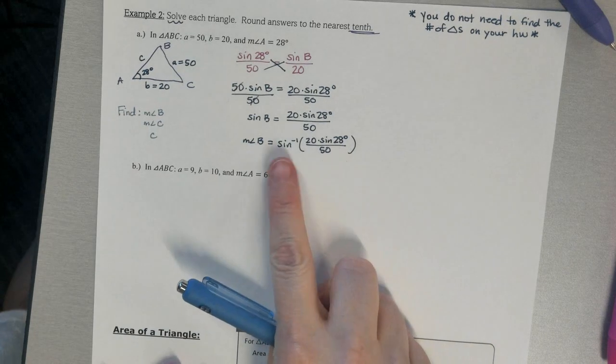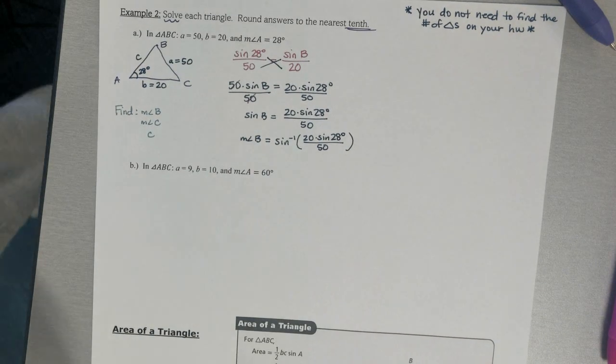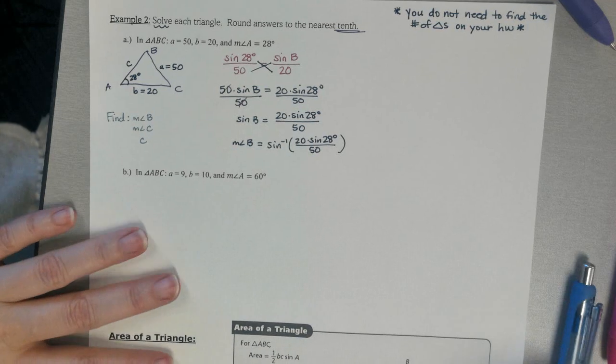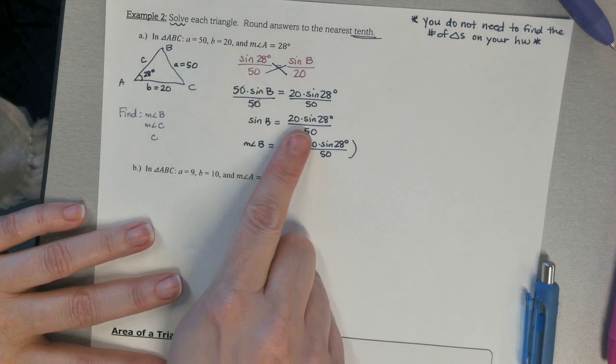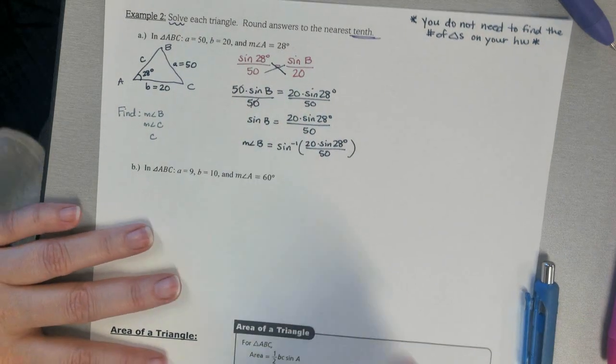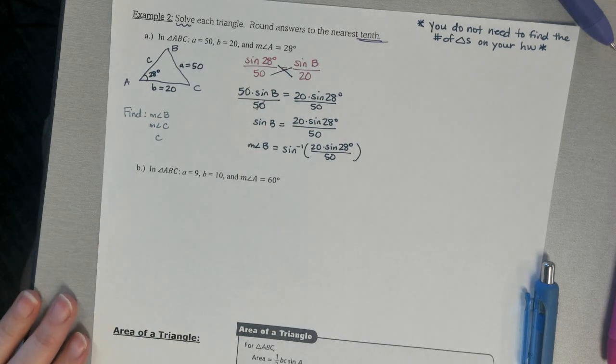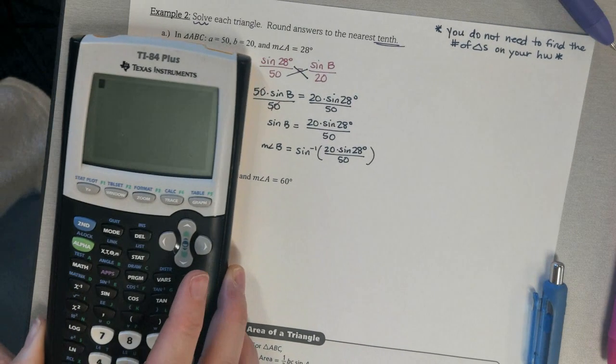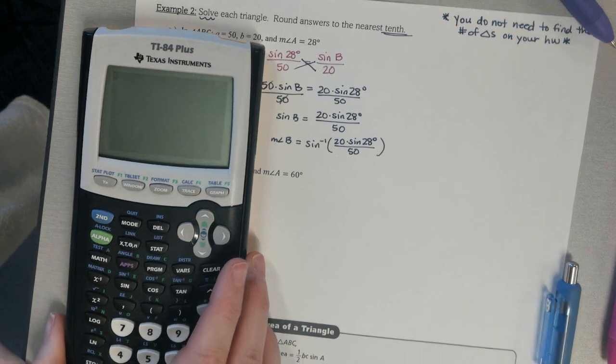There is a sine within the sine inverse. That's okay. When you do the sine inverse to both sides, it undoes this, so all you're left with is b.